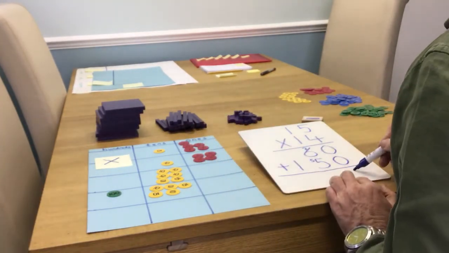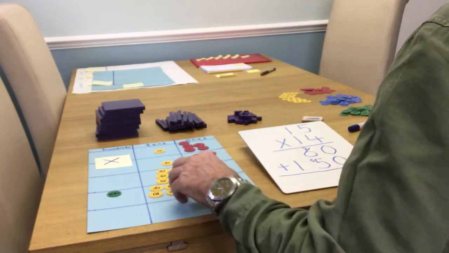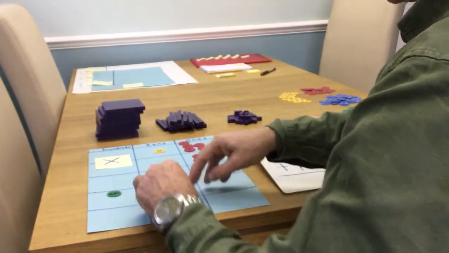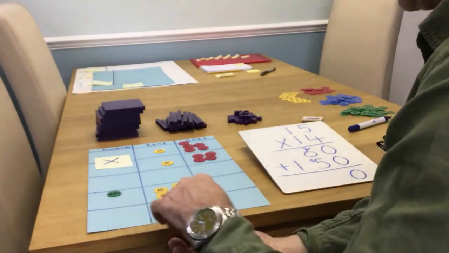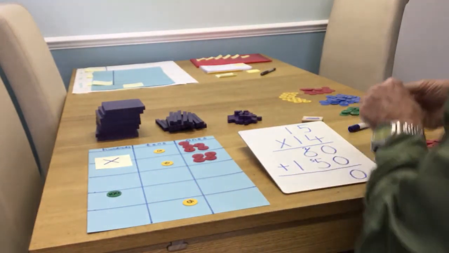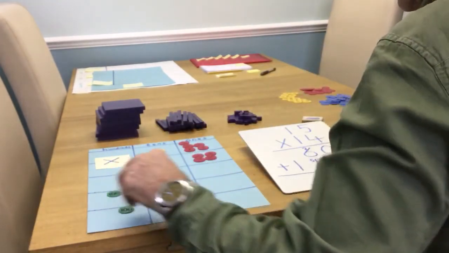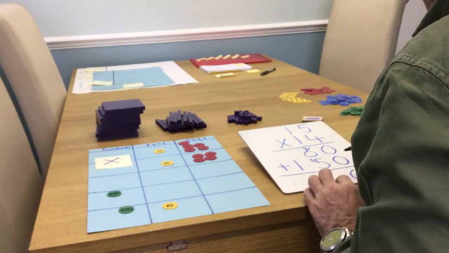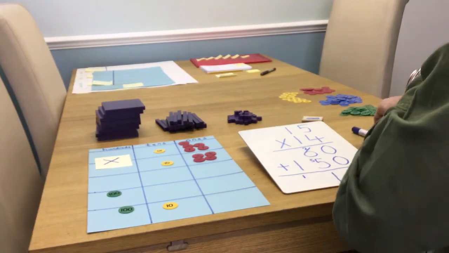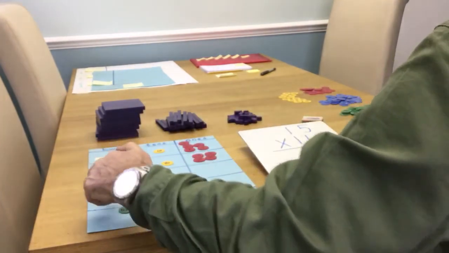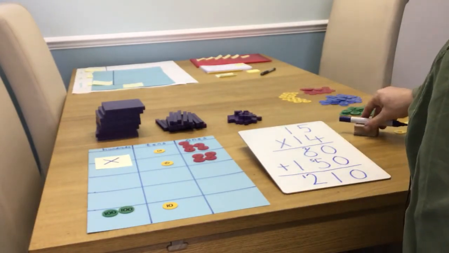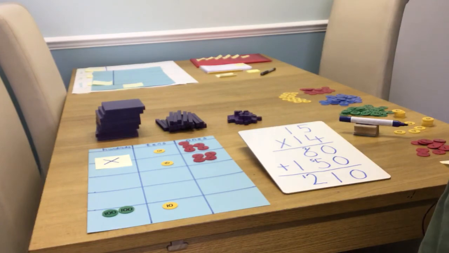Nothing in the units column, but we have got here 6 groups of 10 and 5 groups of 10, which will make it 11 groups of 10, or 110. So they will have to be exchanged. So we'll take 10 of them and we're going to exchange that straight away for 100. So we're going to leave the 10 there. So we've got 10 there, but we've exchanged one set of 10 tens for 100, and then we have 100 plus 100 is 200. So the answer to 15 times 14 is 210.